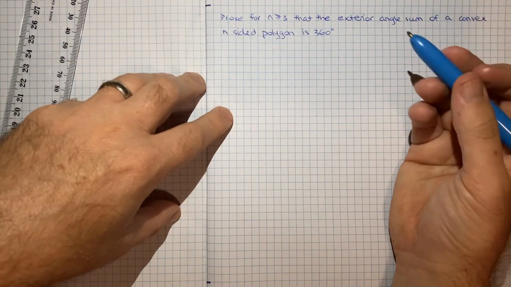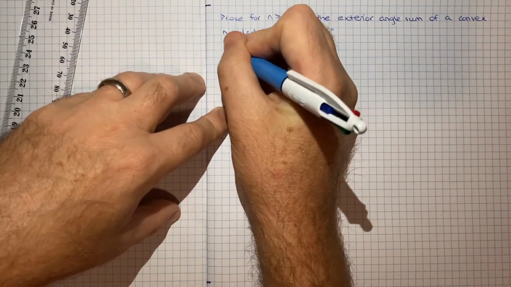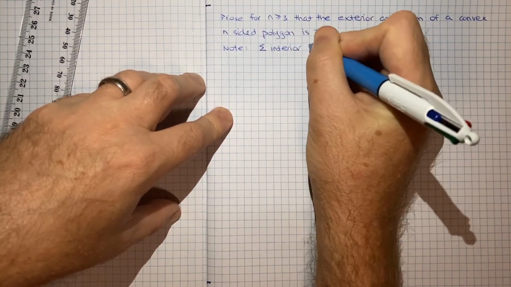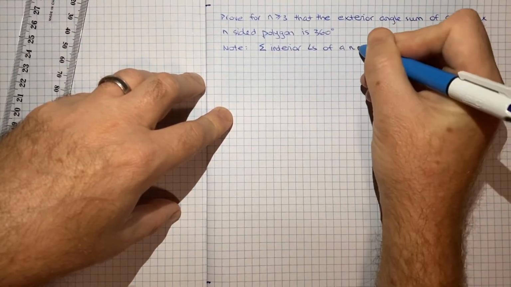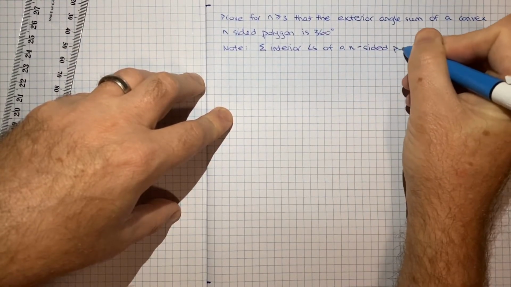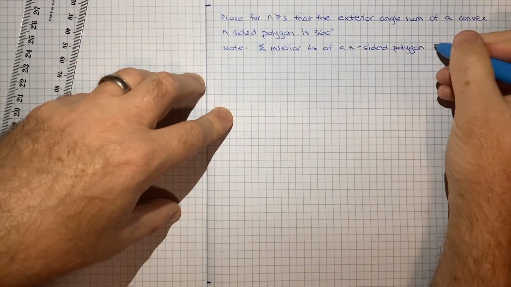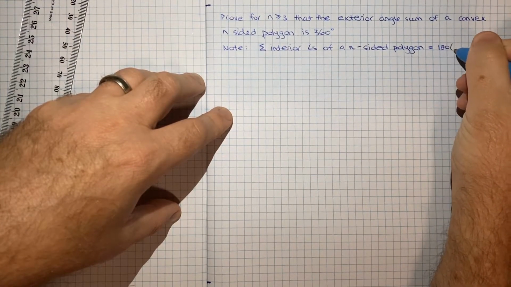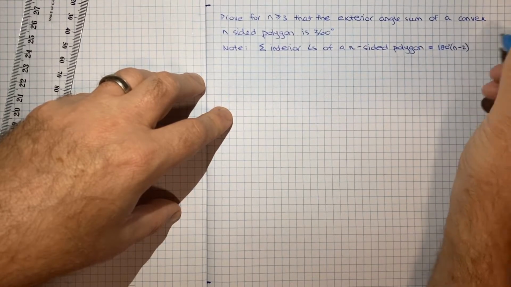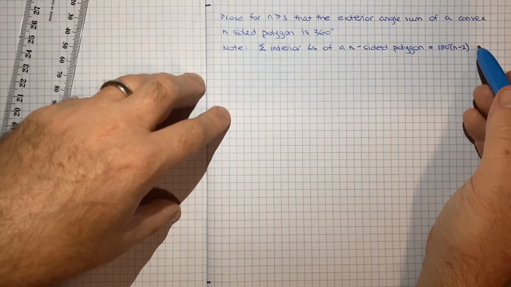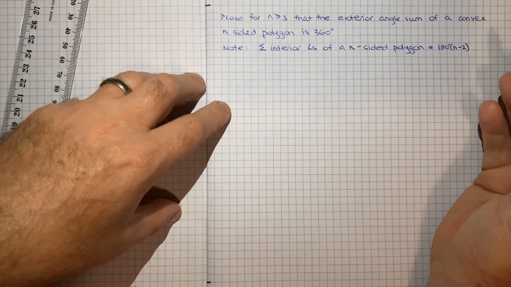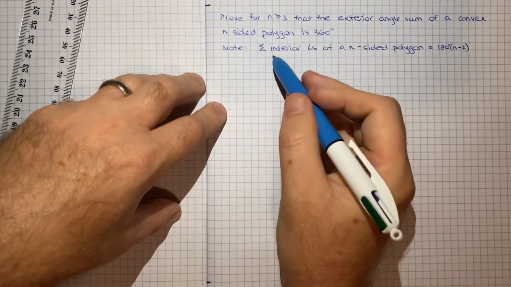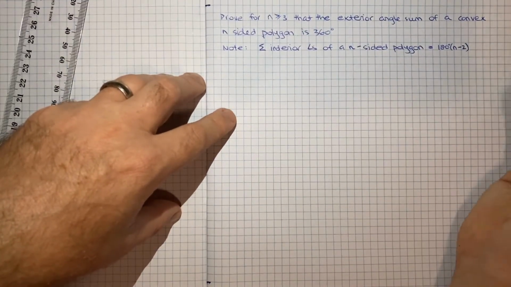So where you'd start there is you'd probably note that the sum of the interior angles of an n-sided polygon, there's a result that you'd probably want to know, which is that sum would be 180 degrees times n minus 2. And that's actually a result that, again, you could probably prove using induction if you wanted to. But for this kind of straightforward proof, you just take this as given.